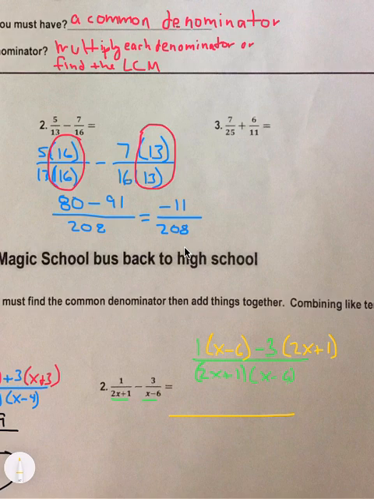So when I do that, 1 times x minus 6 is just x minus 6. Minus 3 times 2x is minus 6x. Minus 3 times 1 is minus 3, all over 2x plus 1 times x minus 6.